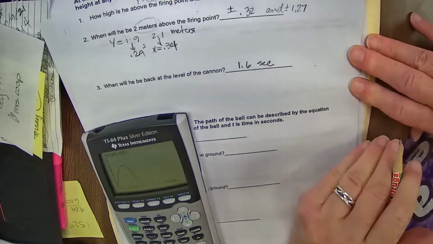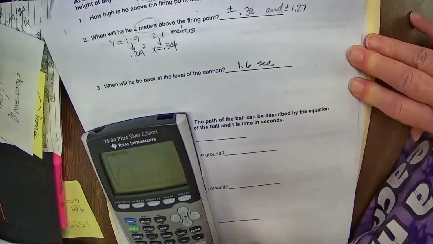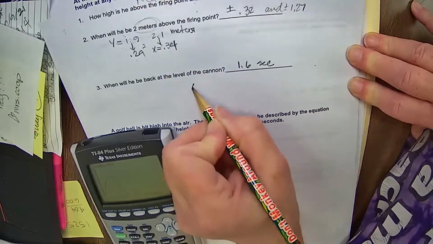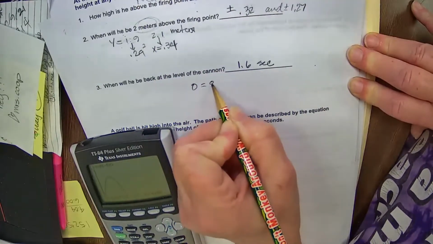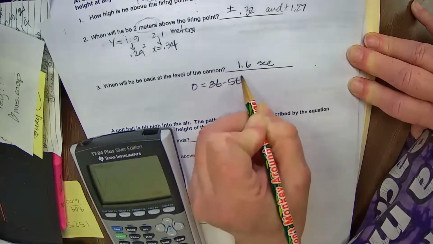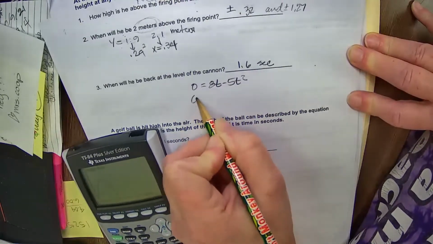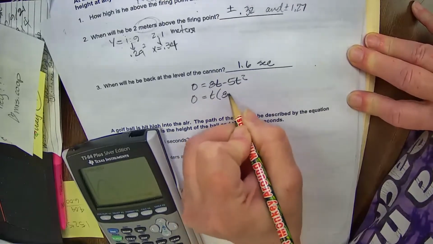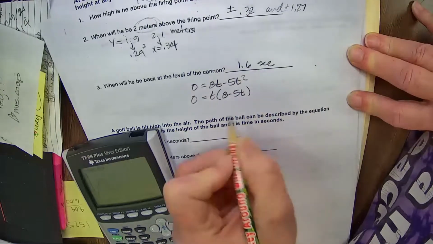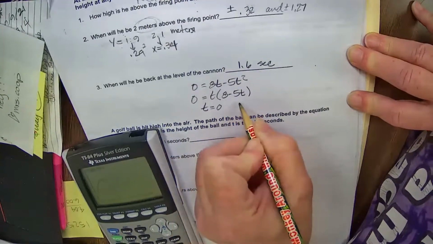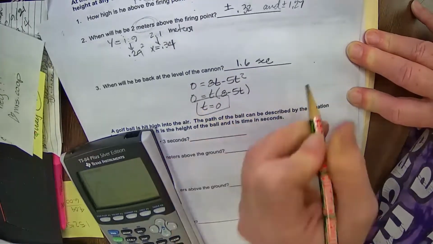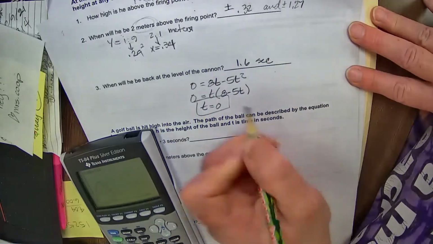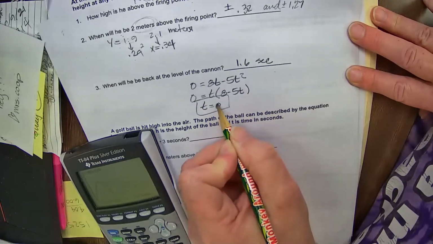Okay, now if you did it mathematically, you would take the equation, because the height is 0, like I said, and we have 8t minus 5t squared. So we factor it. We pull a GCF out, which is t. So we have t times 8 minus 5t. And then you set each factor equal to 0. So there's 1, which is the beginning, at time equals 0.